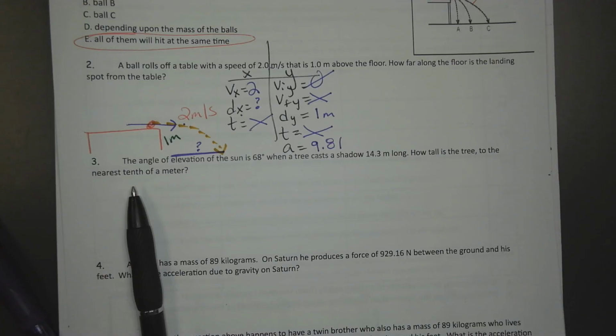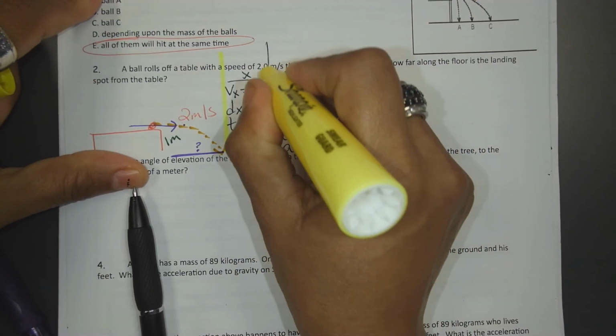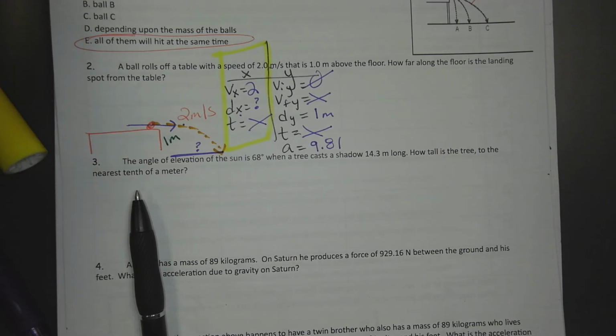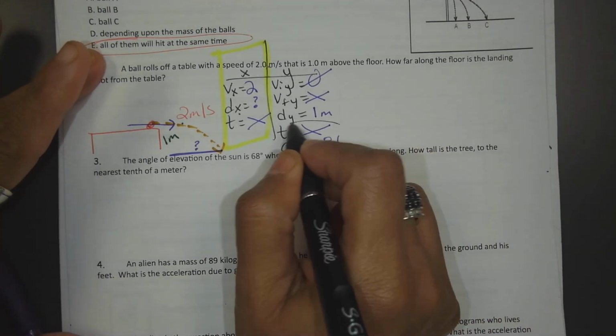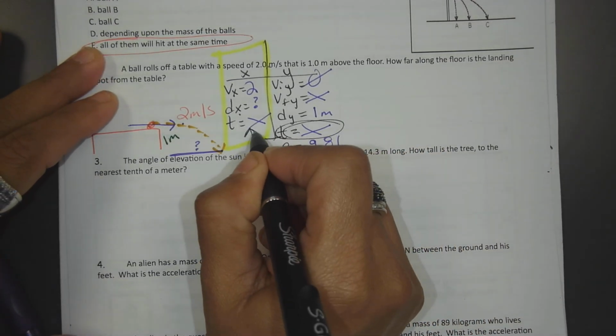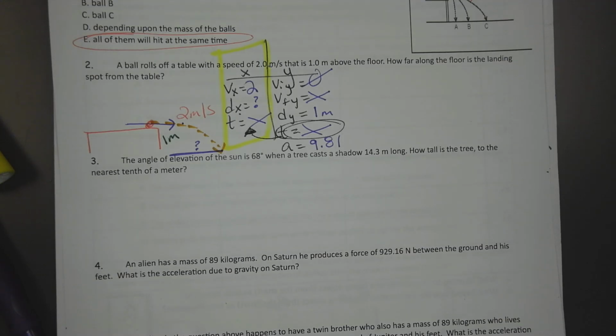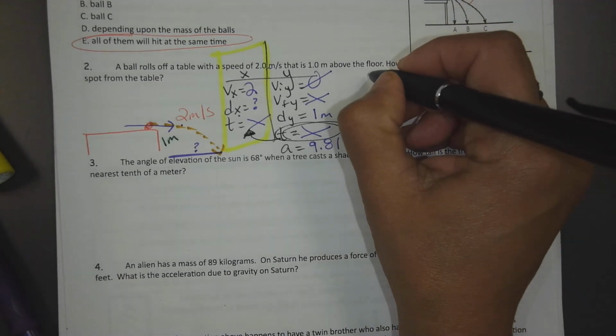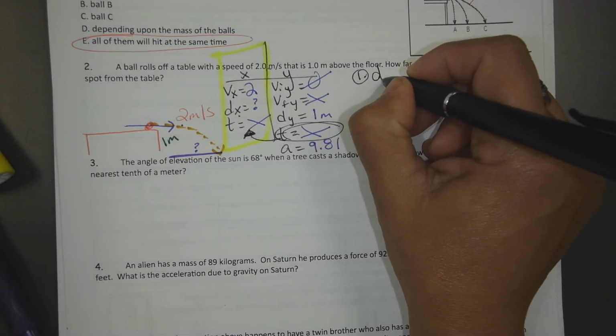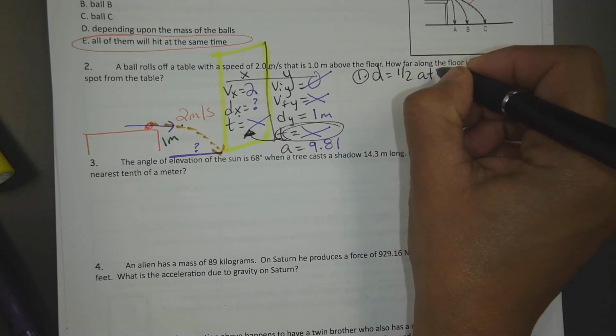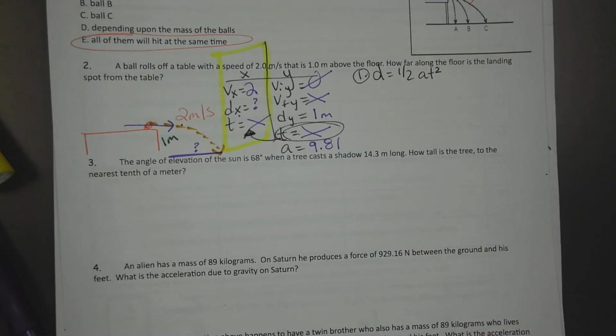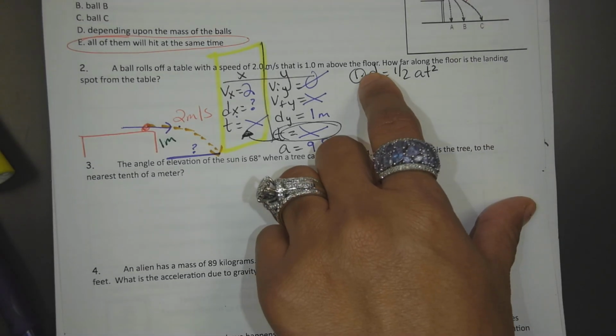I'm actually trying to solve a variable over here in the x component, but I don't have enough information. So I'm going to solve on the y side, this t, plug it in over here, and then I can solve for what I actually need. So it's a two-step problem. D equals 1/2 AT squared. Do you remember that we did this equation, but we also had a Vi and a T in front of this?